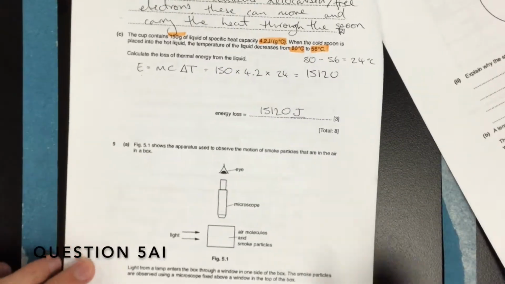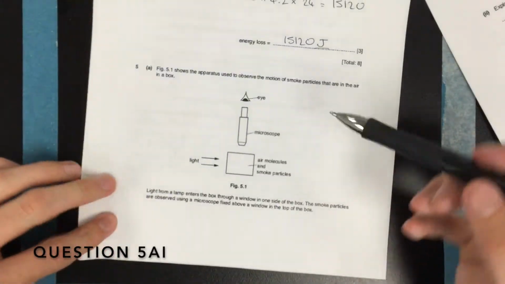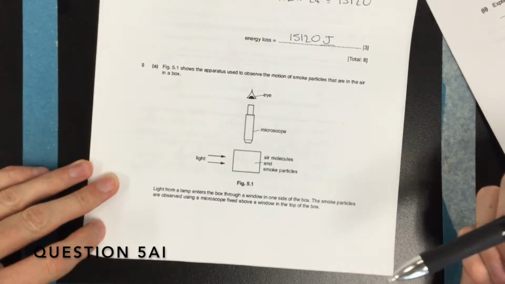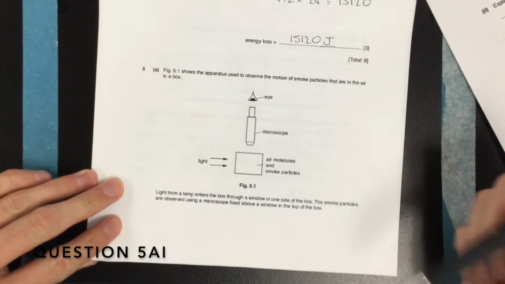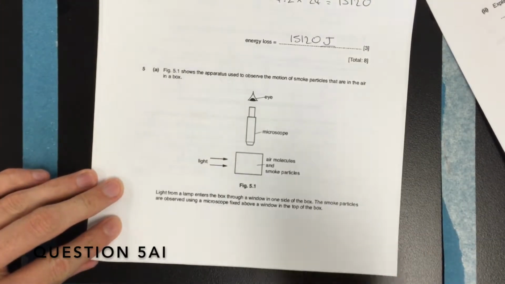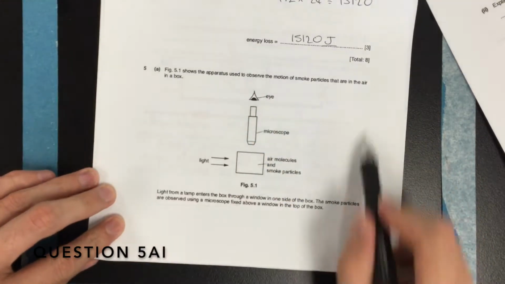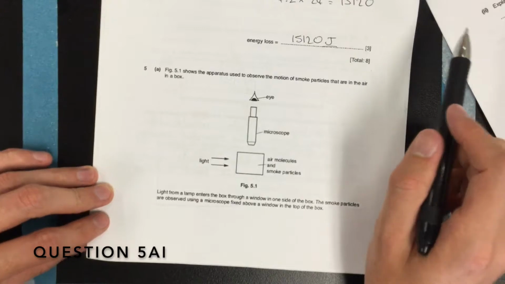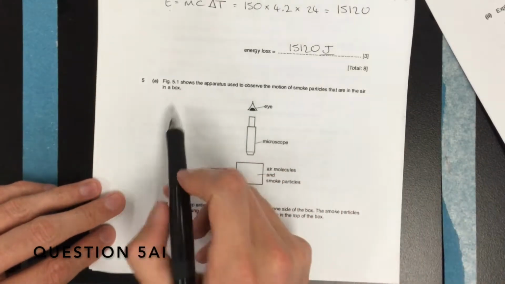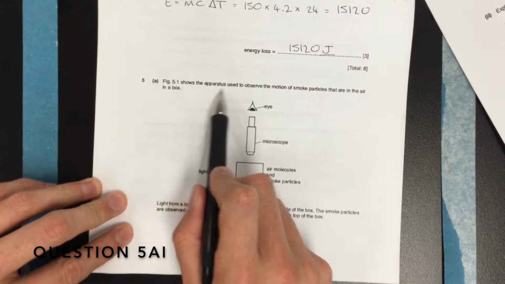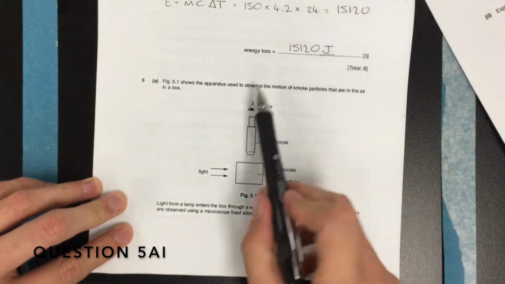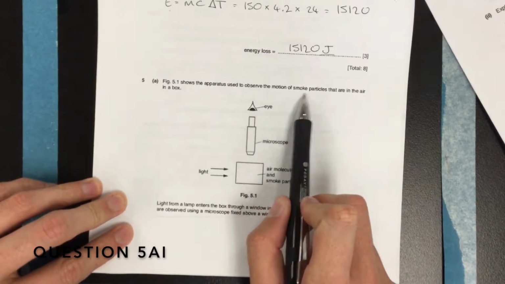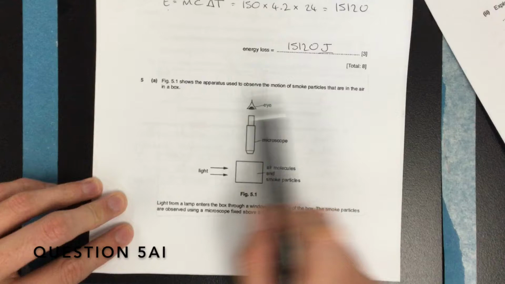Question 5. For this question, I think a lot of people seem to skip reading this. I don't know why you decided not to. Maybe you were getting tired, maybe you were confused, but it is very key that you look at what is happening in this explanation, because that is going to affect what we see happening in our question. So we have an apparatus, which just means some equipment, used to observe the motion of smoke particles that are in the air in the box.